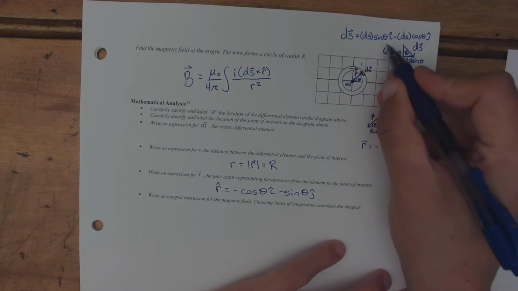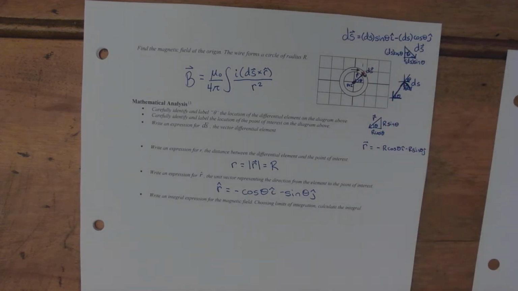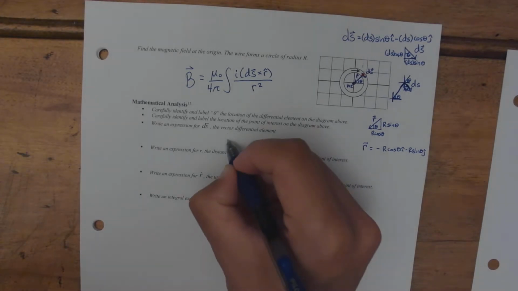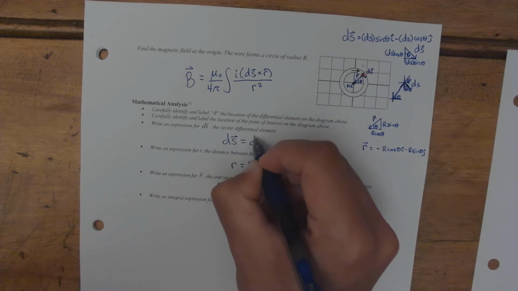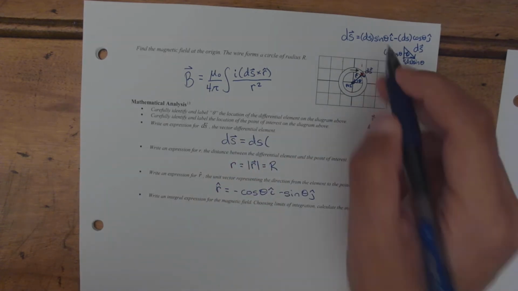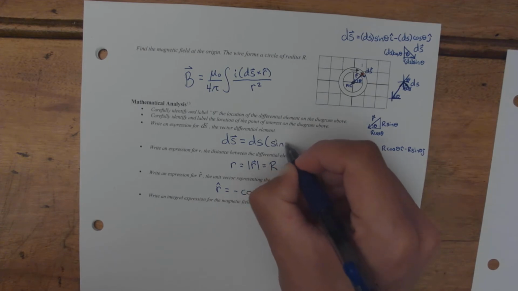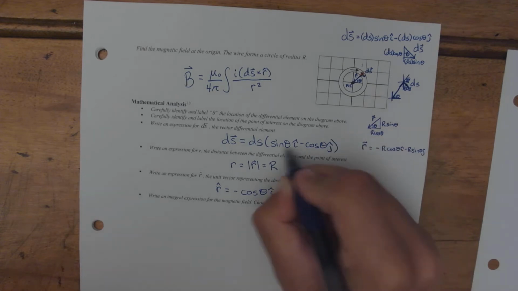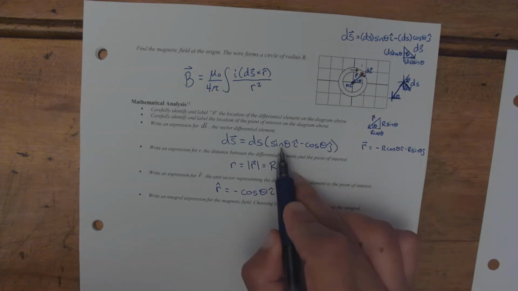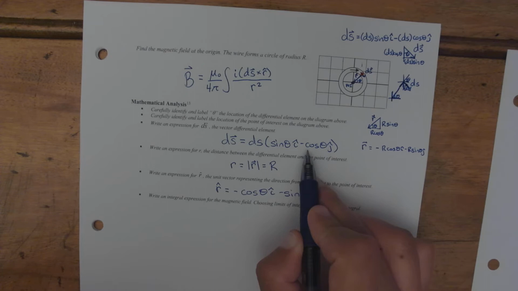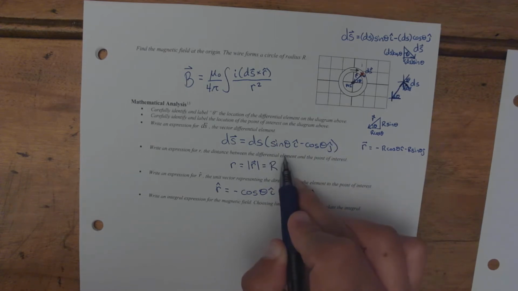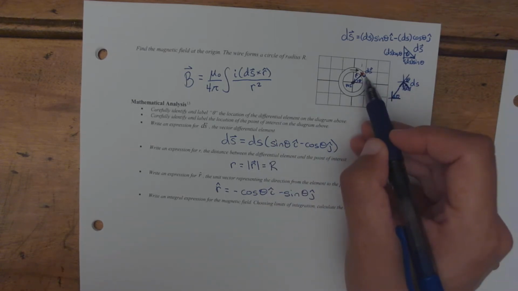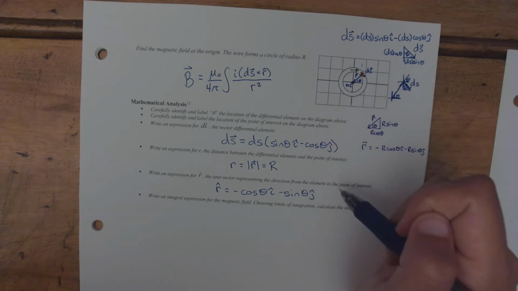Okay, the magnitude of the vector we said is ds. Remember we said that in the previous problem, the magnitude is always ds, and then you just have to figure out the unit vector. So ds is equal to ds times, when we pull out the ds, what we have left is sine theta i hat minus cosine theta j hat, which is a unit vector, we know, because sine squared plus cosine squared is 1. So this is a unit vector, and it's pointing in the positive i hat, negative j hat direction.